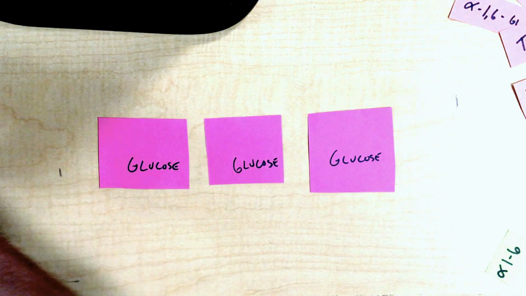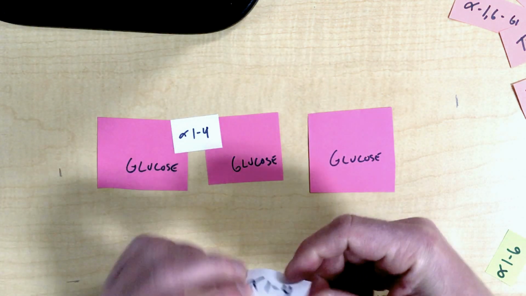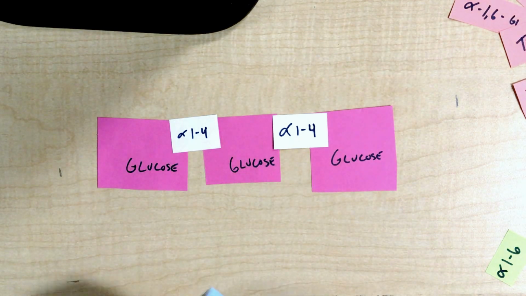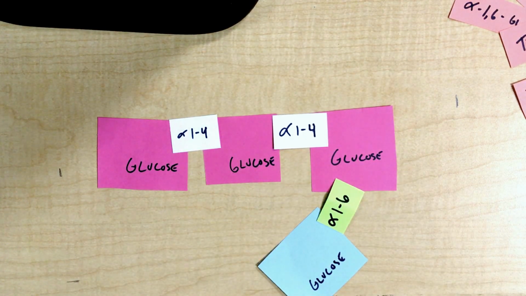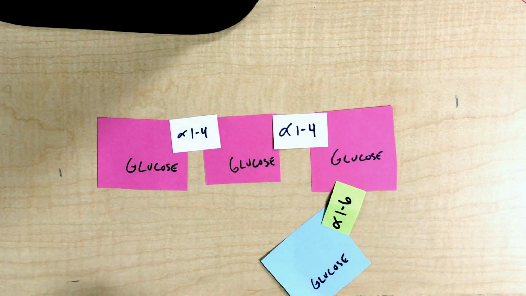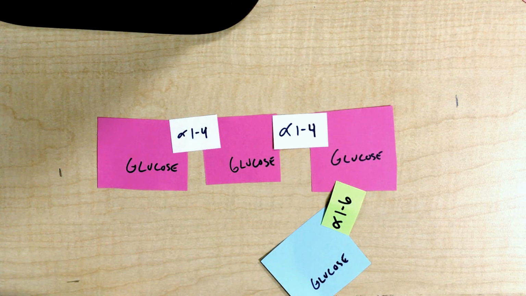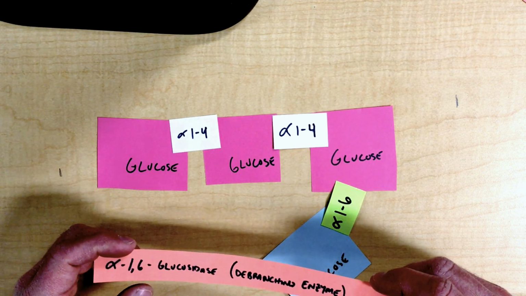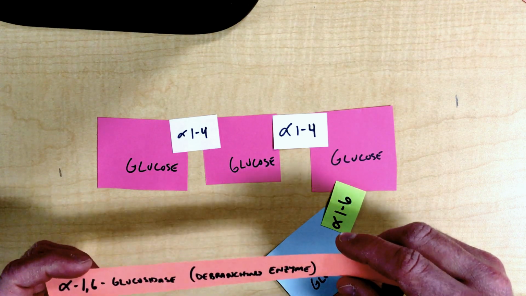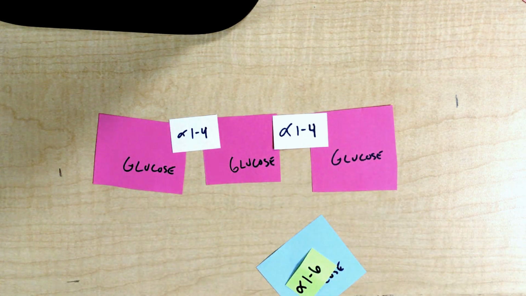So remember, we got our 1,4s through here, and we had our glucose that was off here on our 1,6. We've already taken the other glucoses that were off here using our transferase. Remember, we moved those guys up here, but our alpha 1,6 glucosidase, or our debranching enzyme, is what takes this guy off.